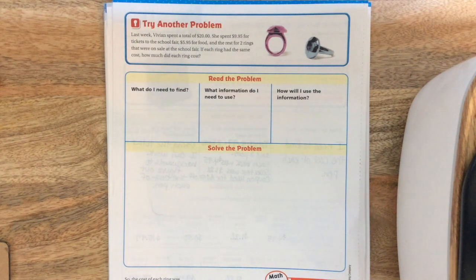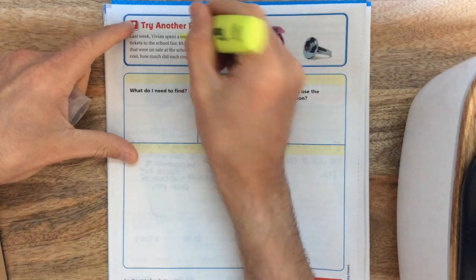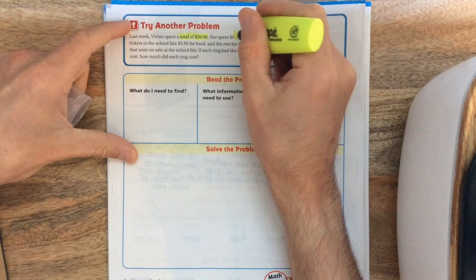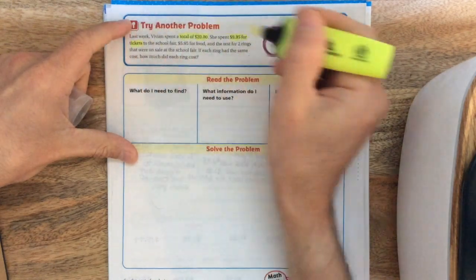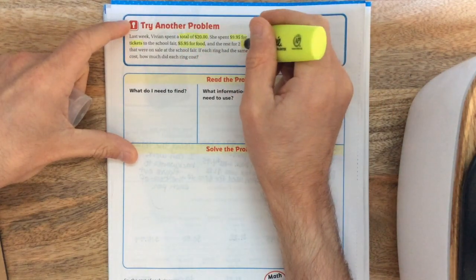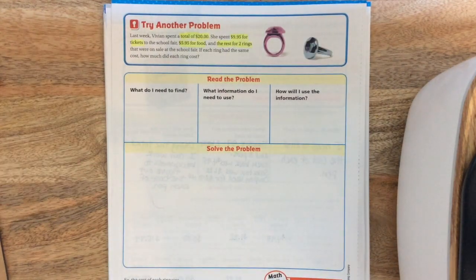Okay, let's try another problem. We're on page 240. Last week, Vivian spent a total of $20. She spent $9.95 for tickets to the school fair, $5.95 for food, and the rest for 2 rings. The rest for 2 rings that were on sale at the school fair. If each ring had the same cost, how much did each ring cost?